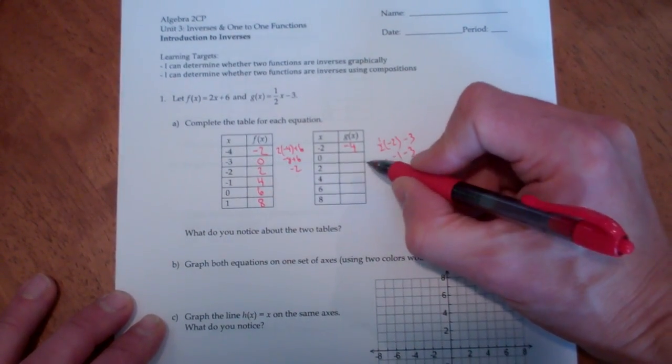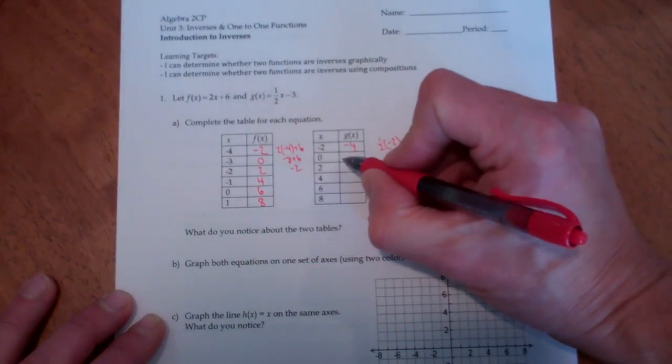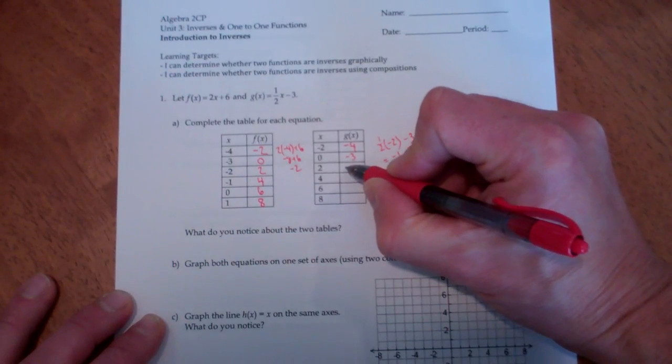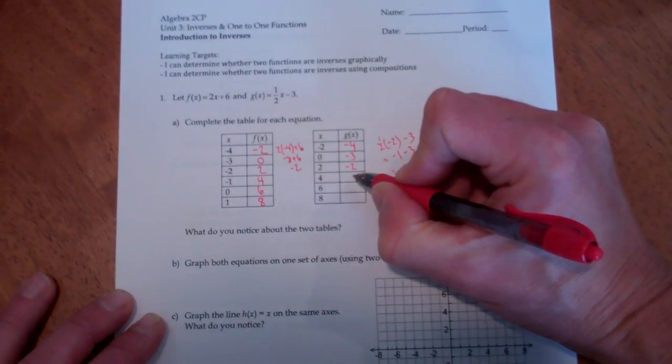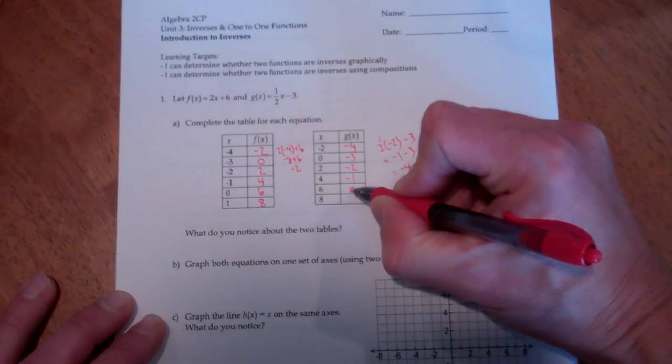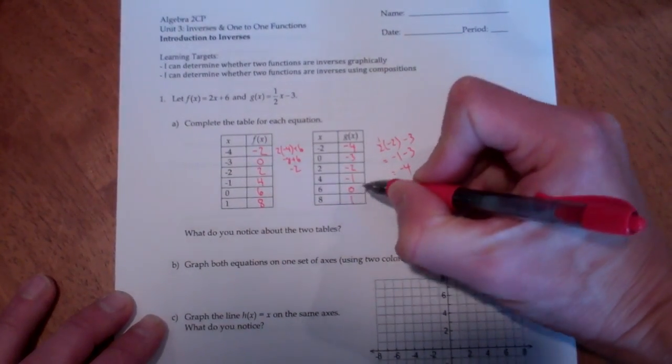And if I put 0 in to the equation, I'll end up with -3. Putting 2 into the equation, I end up with -2, and -1, and 0, and then 1.